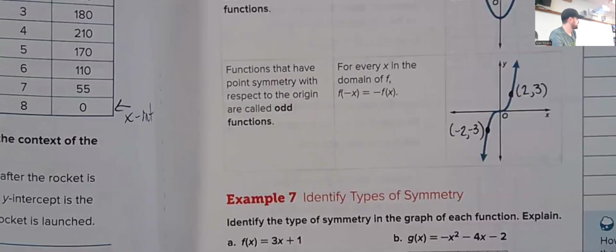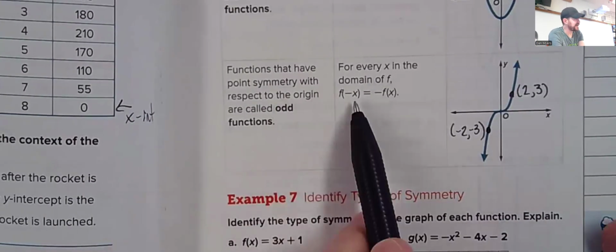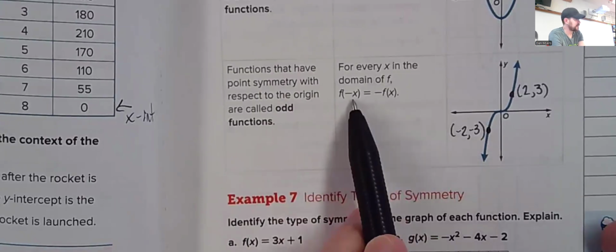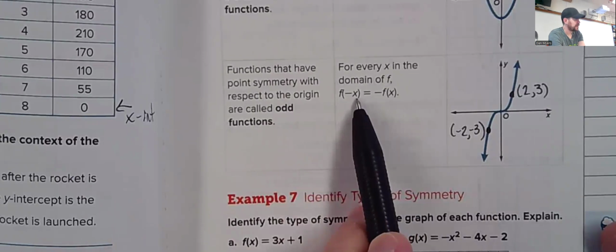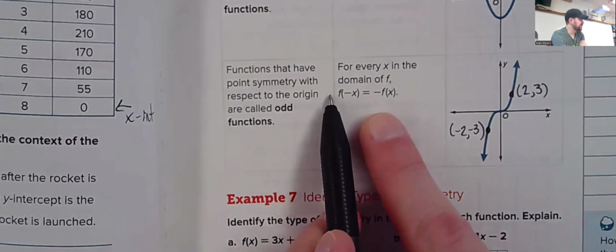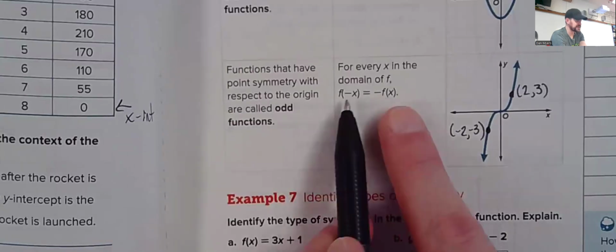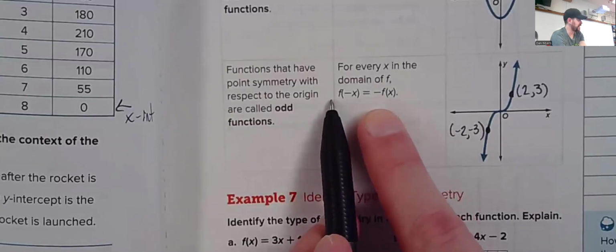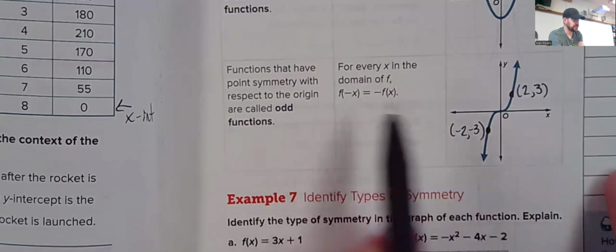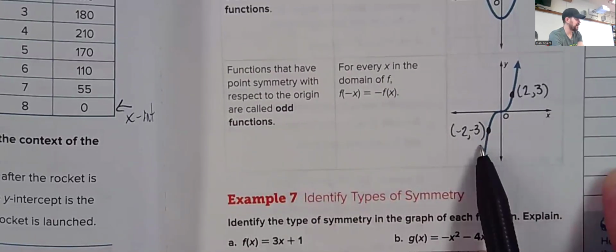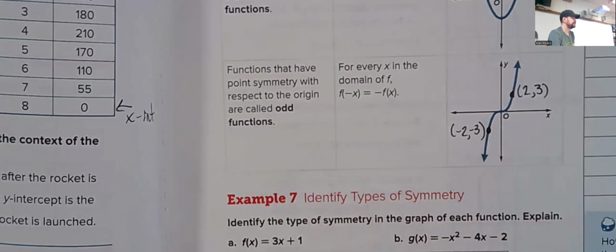So what we're saying is, if the x values are opposite values of x, the f of x values are also opposite. F of x, opposite f of x. So if the x values are opposite, the y values are opposite. 2, -2, 3, -3. Both x and y values are opposite of one another. That's what it means to be an odd function. All right.